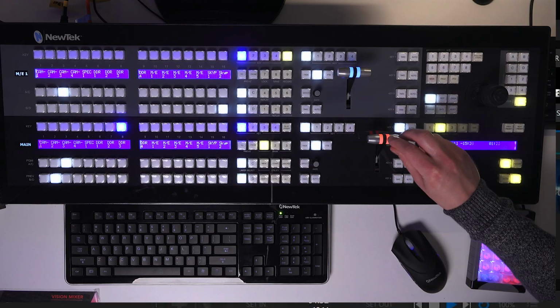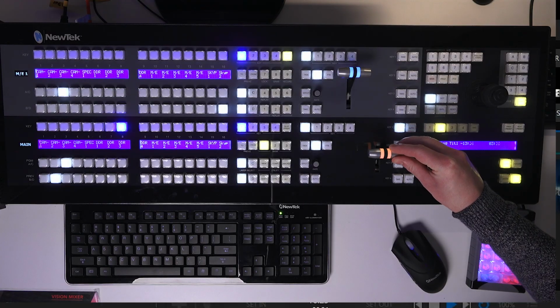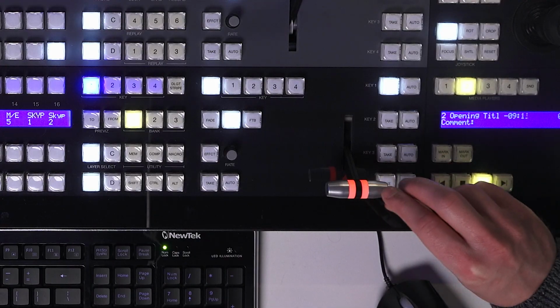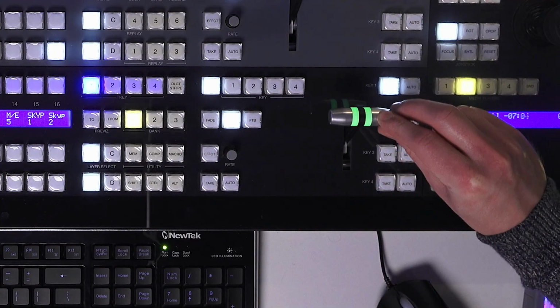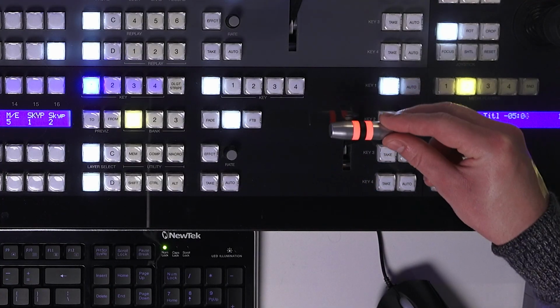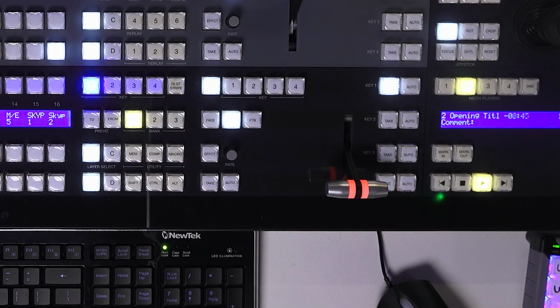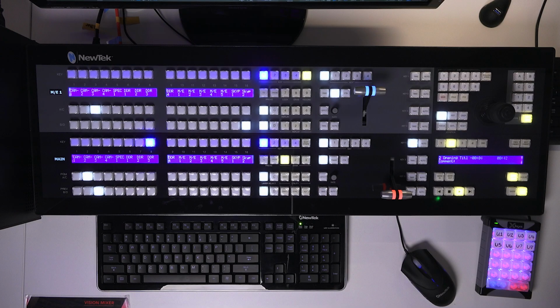We then have the physical version of the T-bar. Again, this allows us to perform the specified transition manually. However, if you do decide to use this, then ensure the bar is pushed fully to the top or pulled all the way down to the bottom, so that the transition has completed fully. Failure to do this can cause issues to arise.